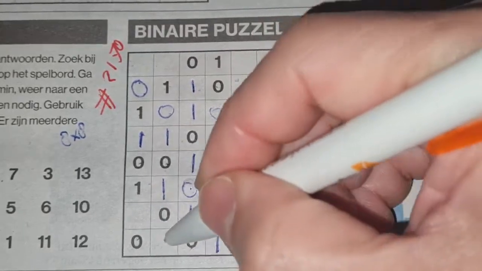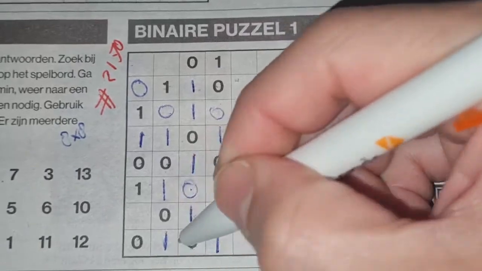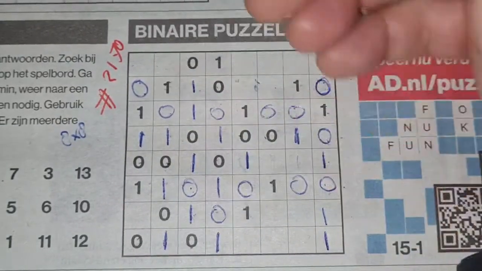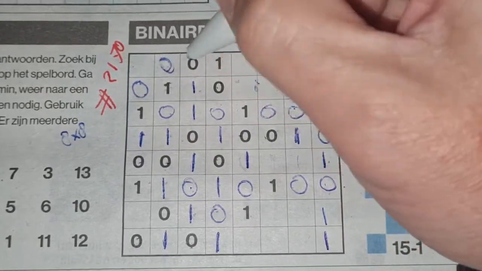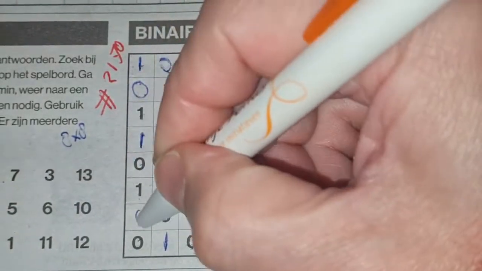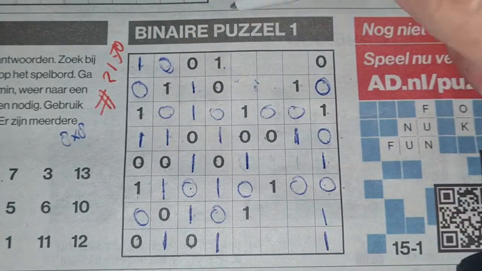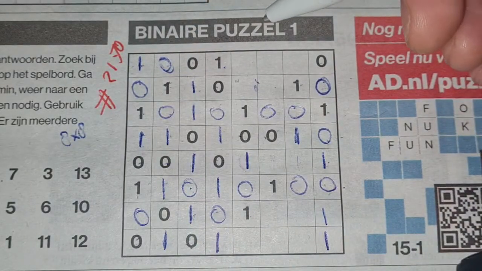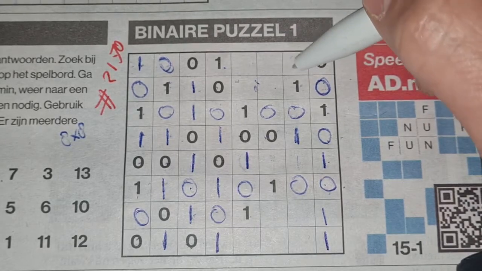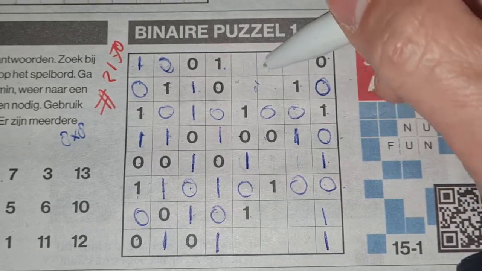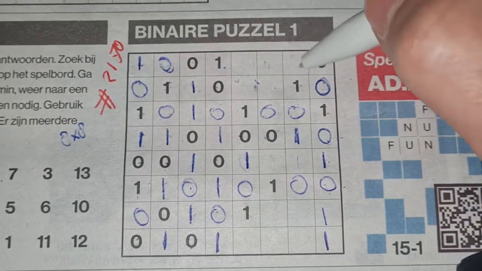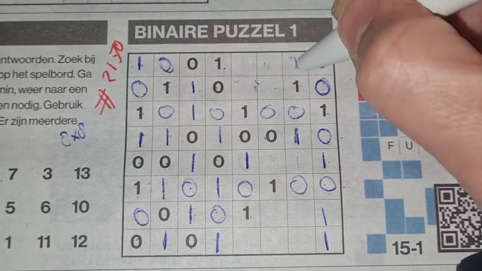Between 2 0's comes a 1. That's overlooked. So now we have 1, 2, 3, 4 1's, so the rest are 0's. Double 0 here, 1 there. 4 1's, so the rest are 0's. 1, 2, 3 0's. If I place number 4 here, then we have 3 1's in a row in this row. Not allowed, one of the rules. So this can be a 0. This should be a 1.